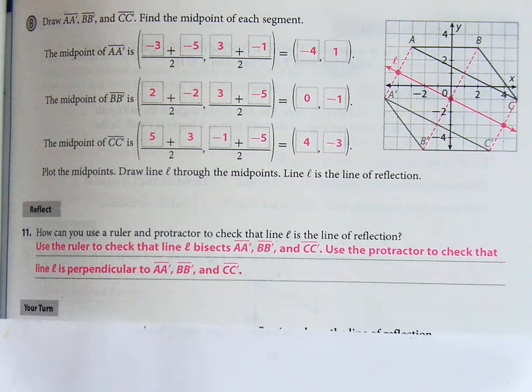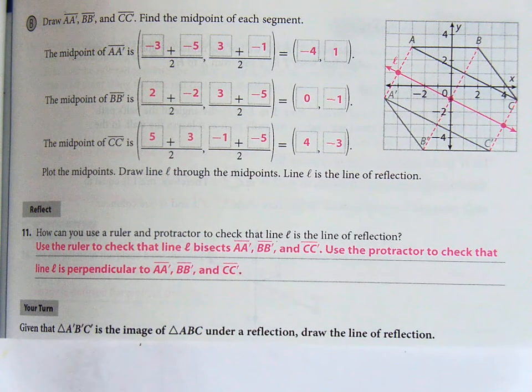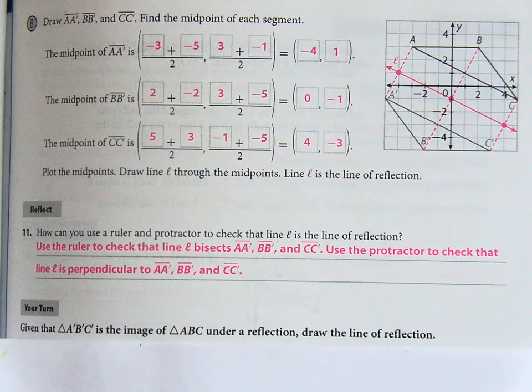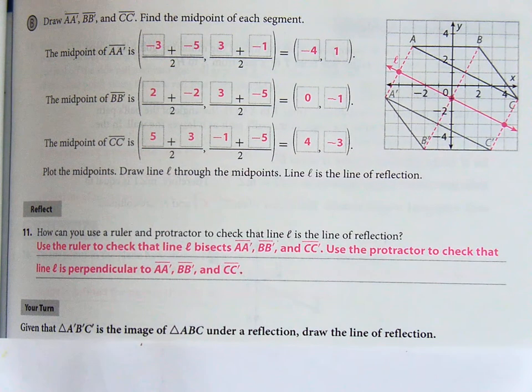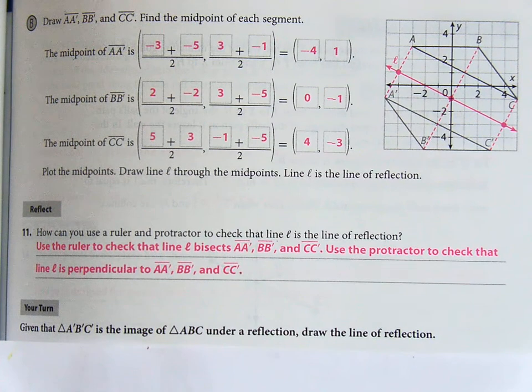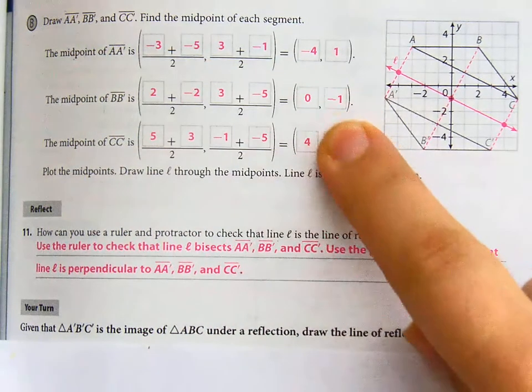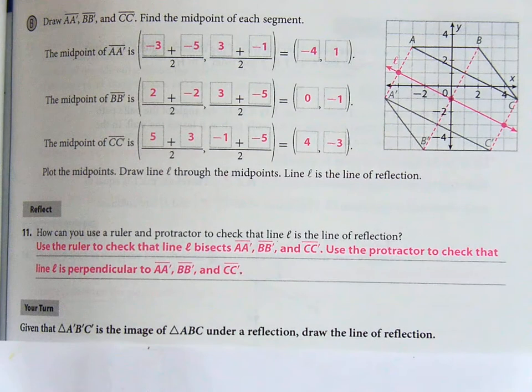Okay, your turn. Given that triangle A prime B prime C prime is the image of triangle ABC under a reflection, draw the line of reflection. Remember, you're going to want to use the midpoint formula, and come back up here and use this as an example of how to find that line.